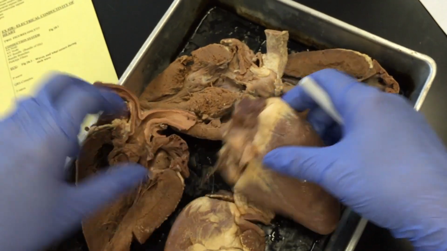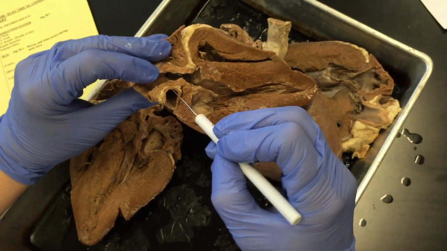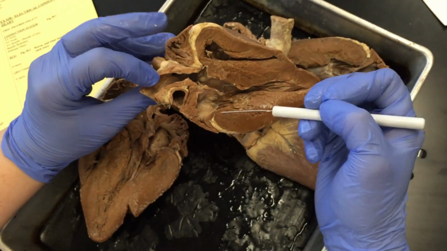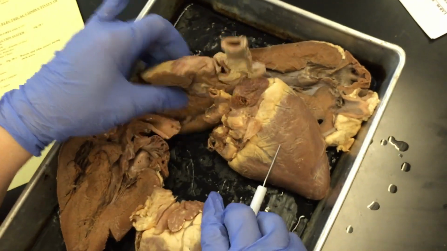All right, and the same with the pulmonary trunk. We can see that the pulmonary trunk lumen is open, so we know that that also is an artery and it carries blood away.